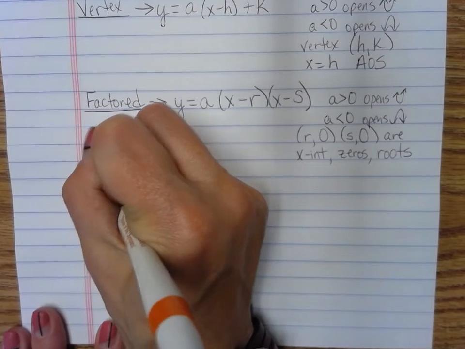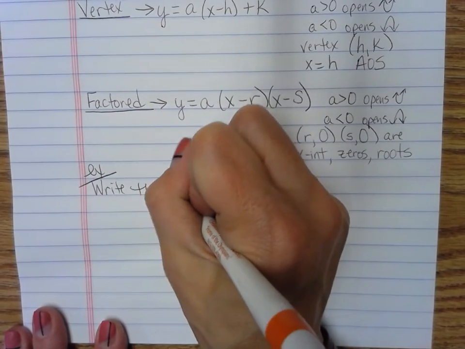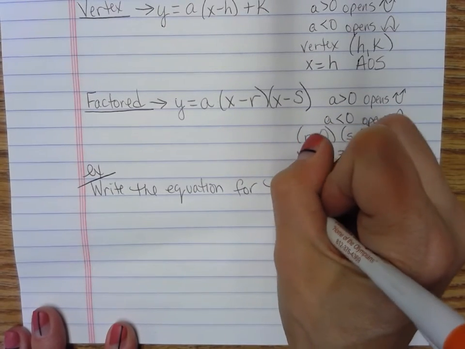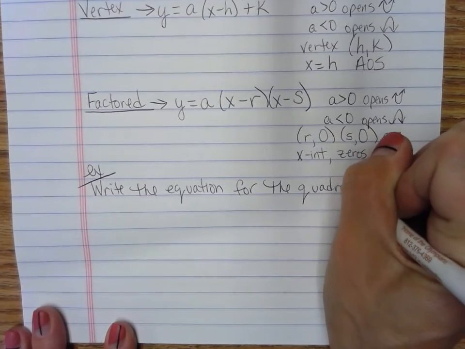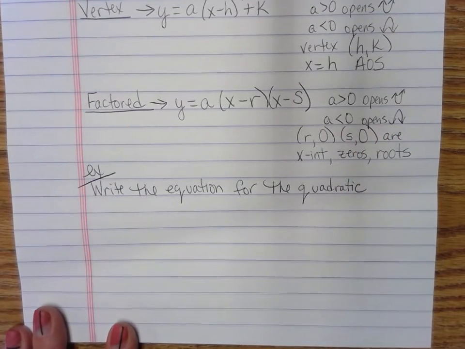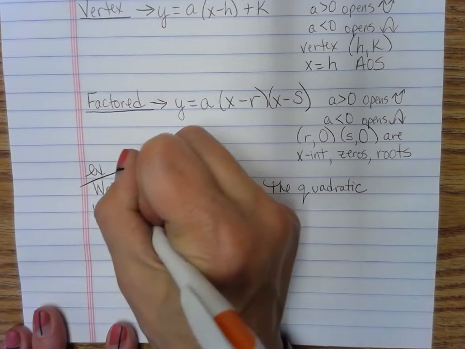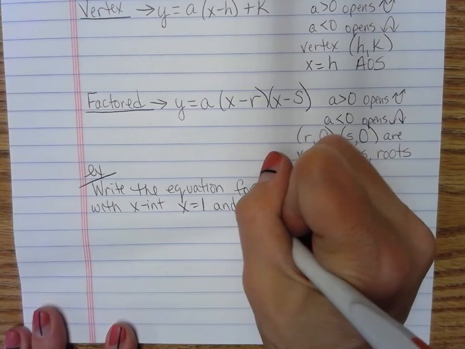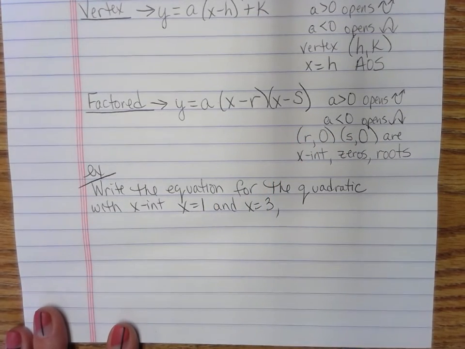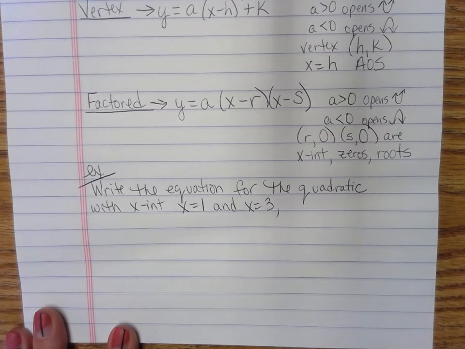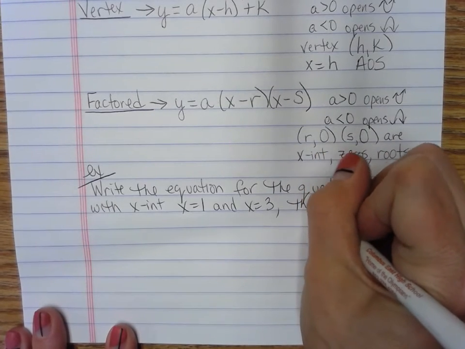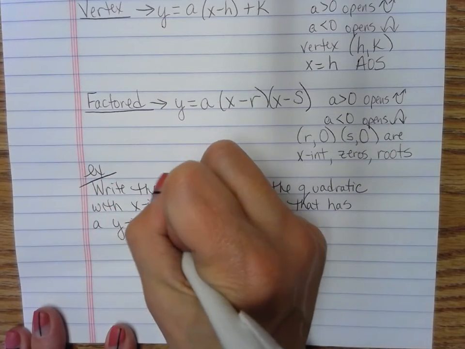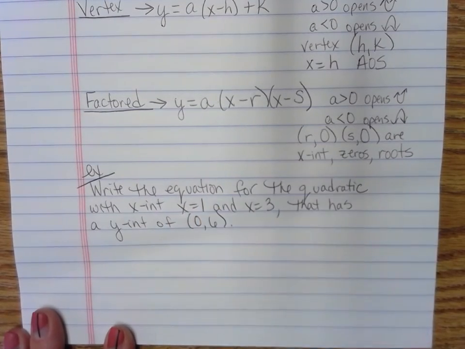So we want to write the equation for the quadratic with x-intercepts x equals 1 and x equals 3, that has a y-intercept of (0, 6).